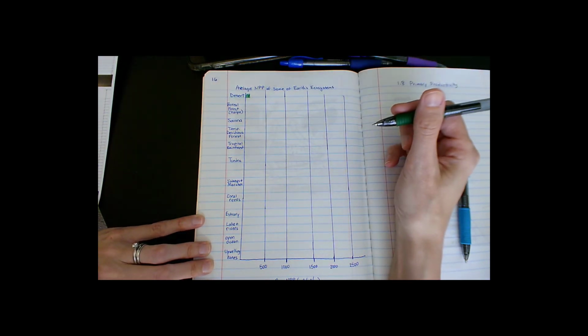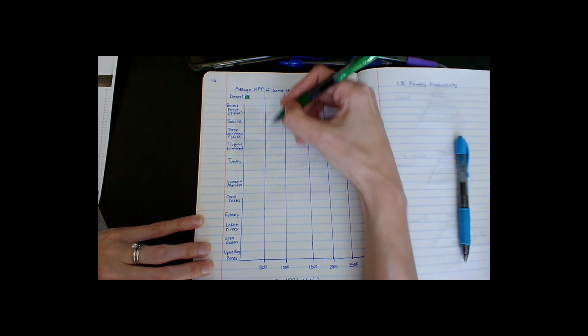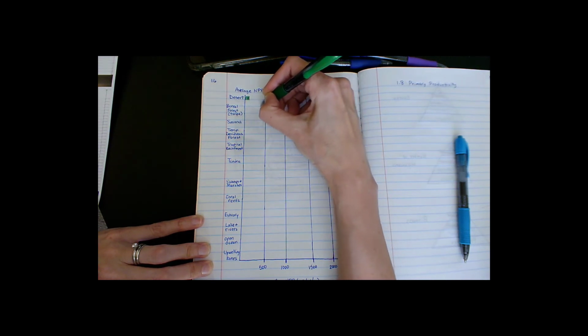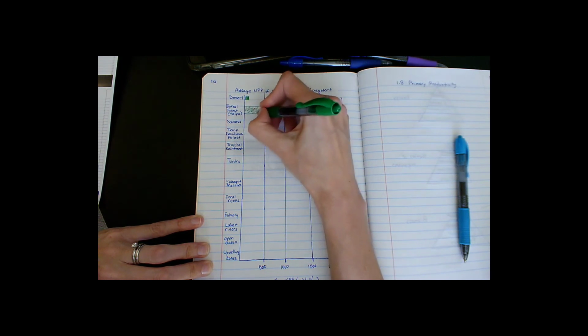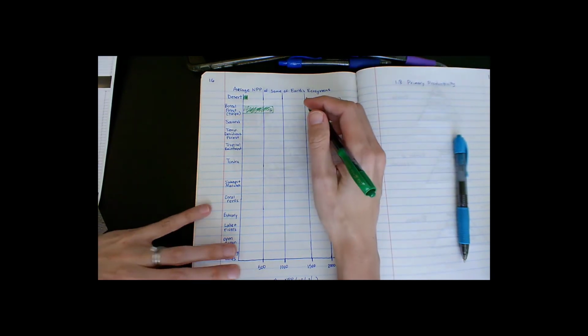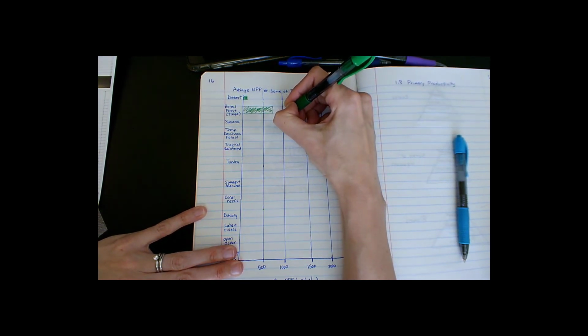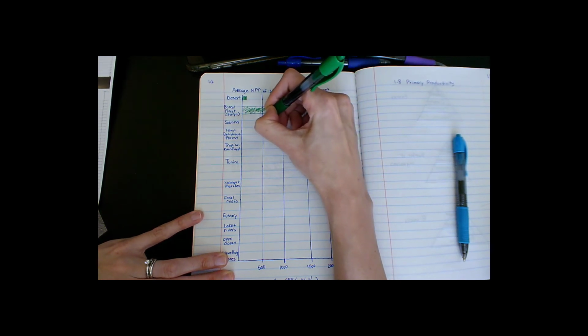The boreal forest, also known as the taiga, has 750. So that's going to be about halfway between that. Okay, the savanna has almost 1,000, so we'll say about 900. And of course I put it in the wrong place.